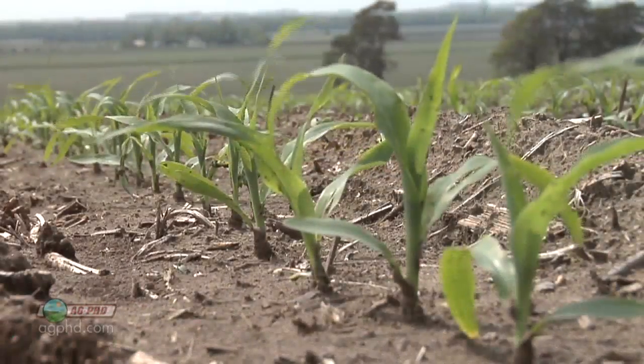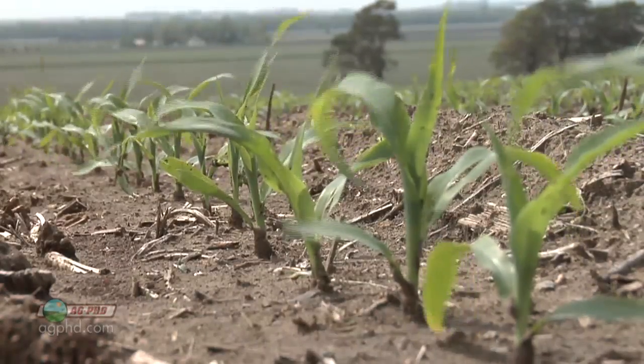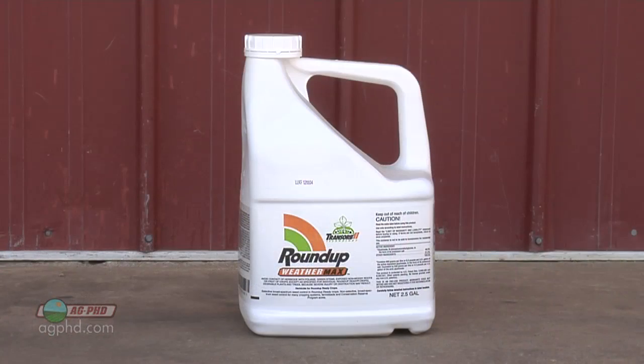That should be good for this year's crop. If we're talking about perennial weeds though, then we're looking at a high rate of Roundup that's going to get down into that root system and kill the weed root and all.